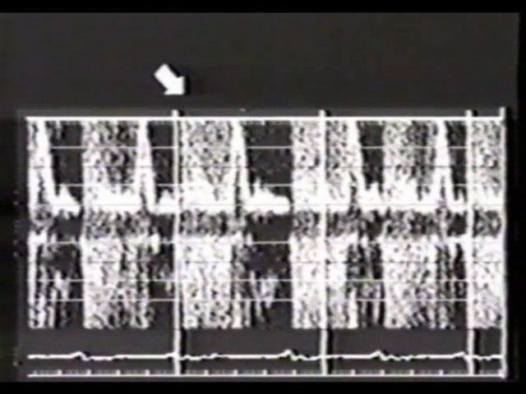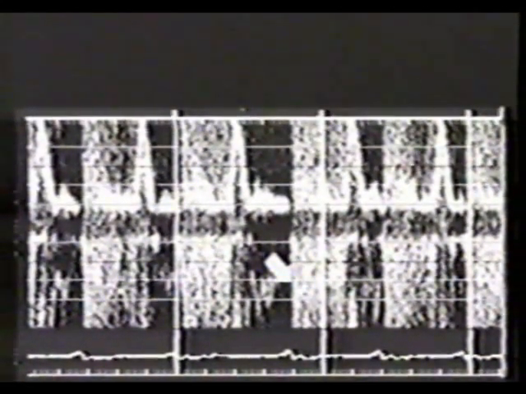This is the corresponding Doppler spectral display. The ECG is below. Note this systolic signal. Since we are only analyzing flow within the sample volume, and since the sample volume is in the left atrium, this signal must represent mitral regurgitation.